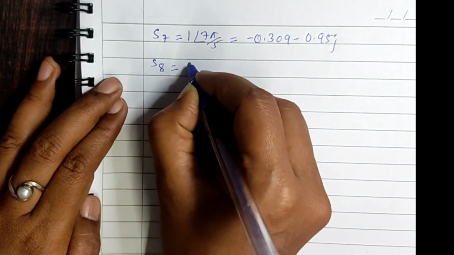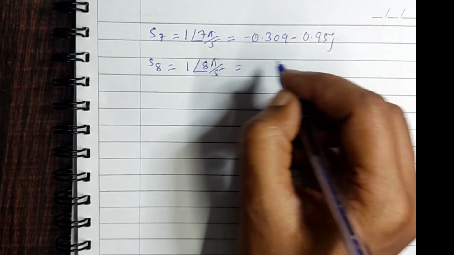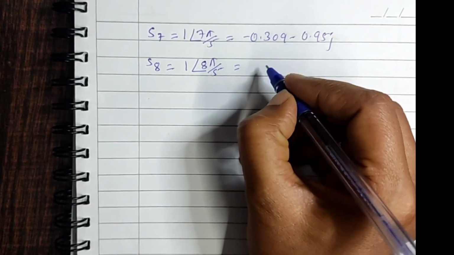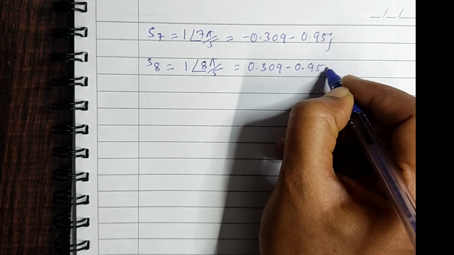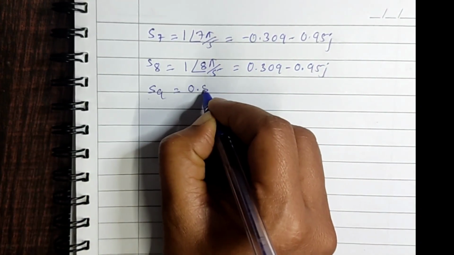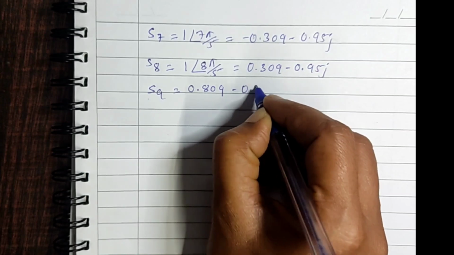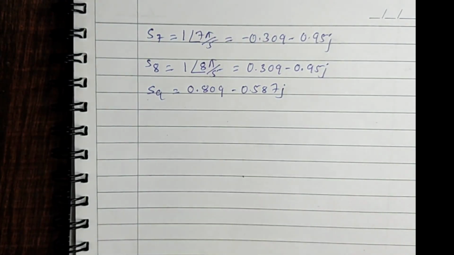S8 is equal to 1 at an angle 8 pi by 5, which is 0.309 minus 0.95j. S9 is equal to 0.809 minus 0.587j. Now we have to check which all lie on the left side of the pole.